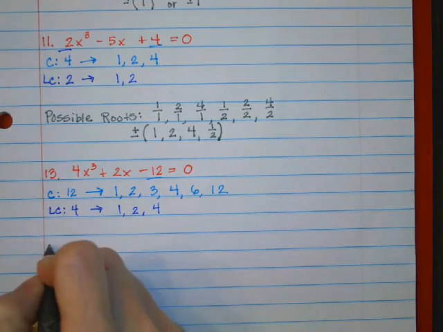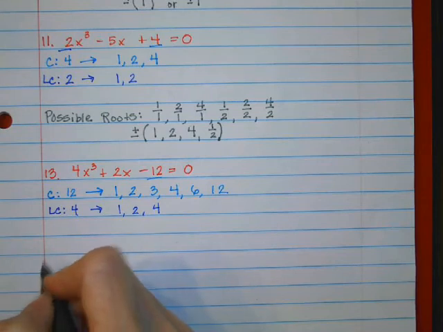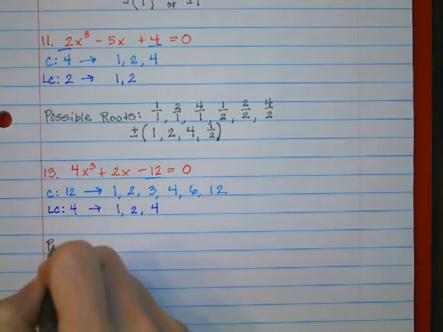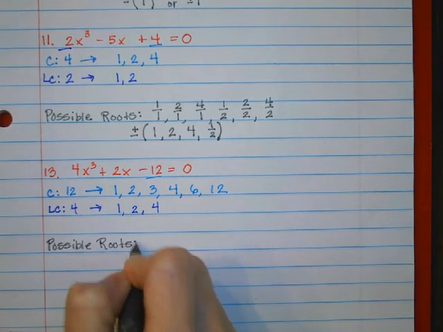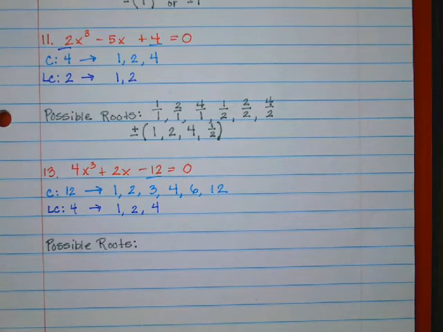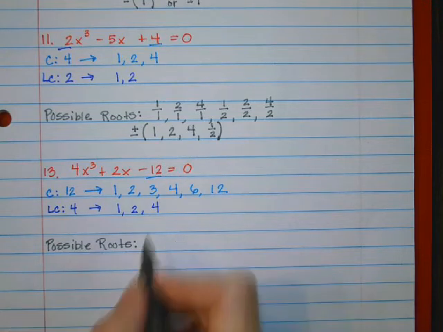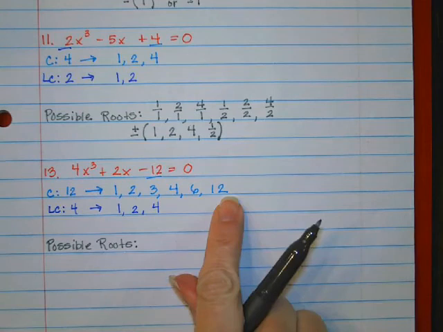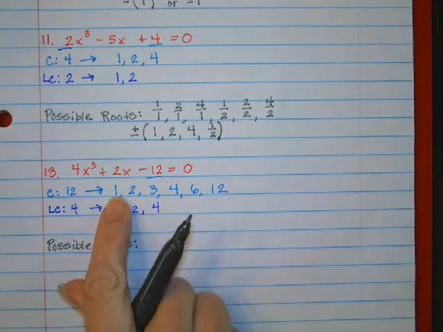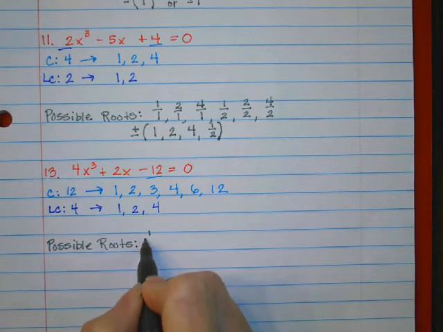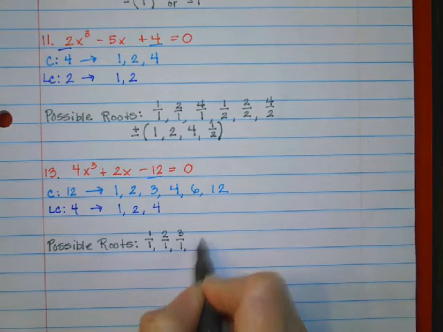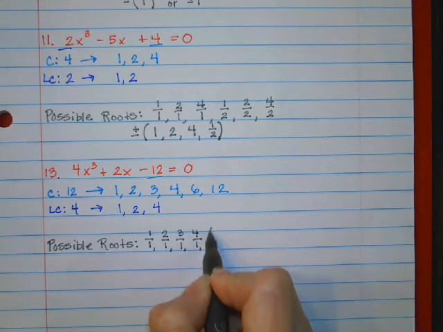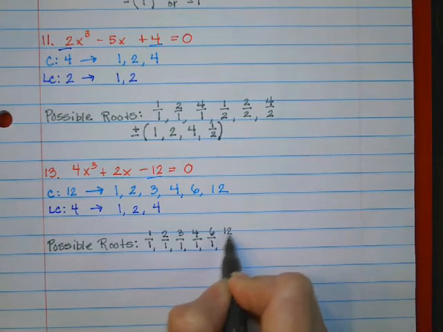Beautiful. Alright, so what's the next thing we need to do, Gabriel? That's right, possible roots. Alright, so Raina Smith, give me my first set of possible roots. She said she was going to take each of these constants and divide them by 1. So she's going to put every one of these over 1: 1 over 1, 2 over 1, 3 over 1, 4 over 1, 6 over 1, and 12 over 1.